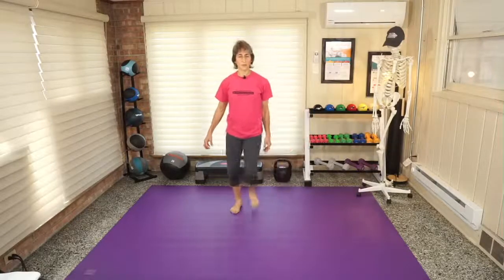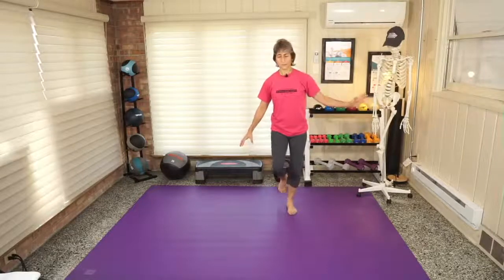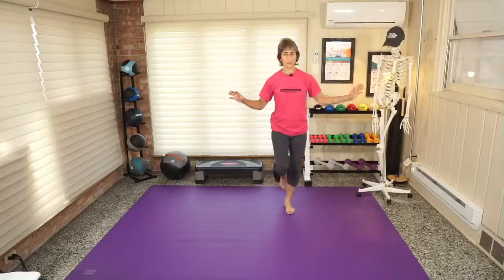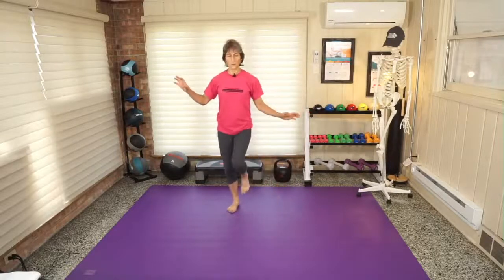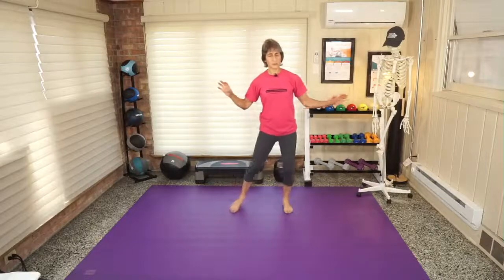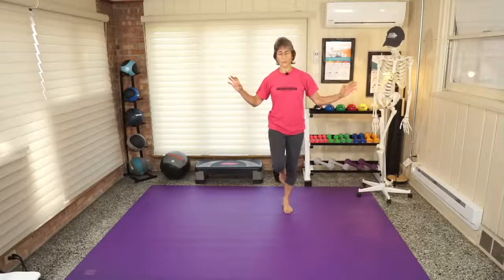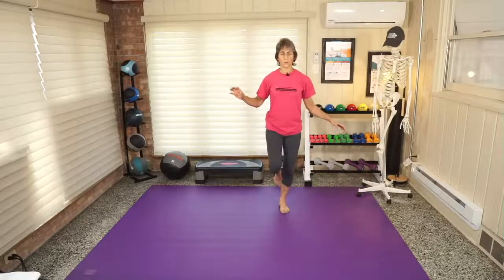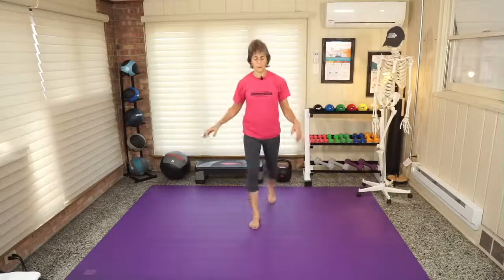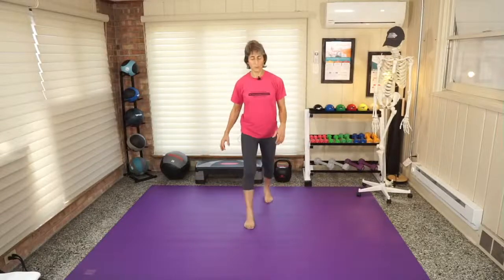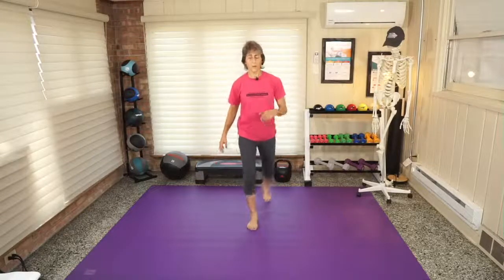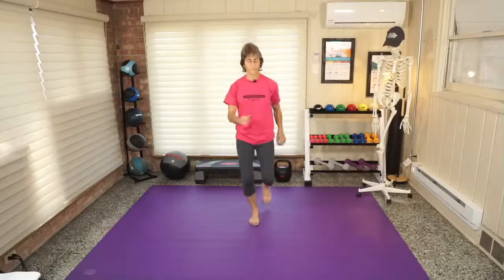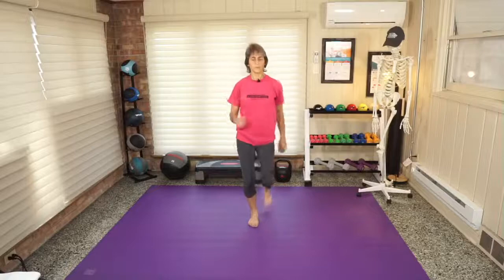And if you want to make it more difficult, try to stop and hold for a couple seconds on one leg. Hold, step and hold, step and hold, and hold. Now let's go forward and back, forward and back, forward and back, forward and back.